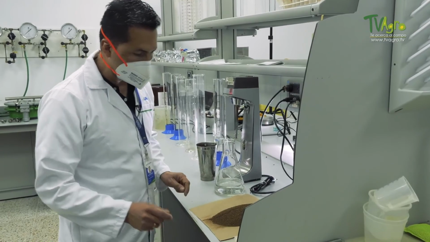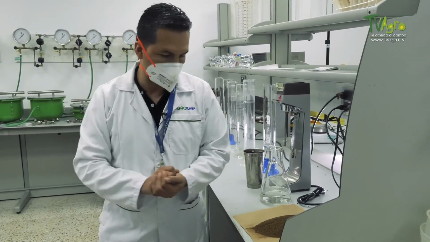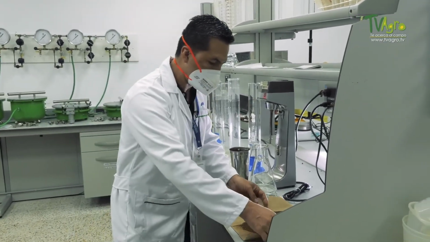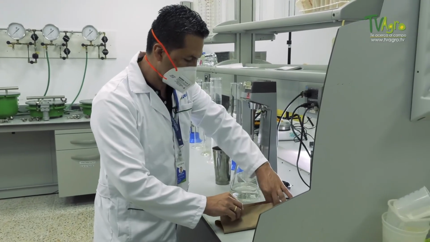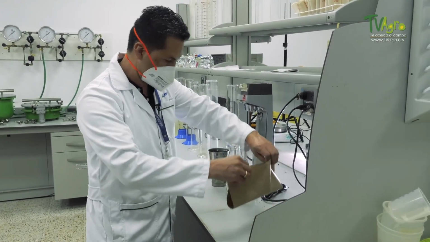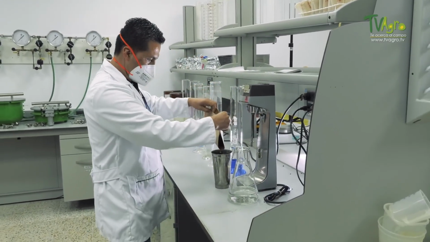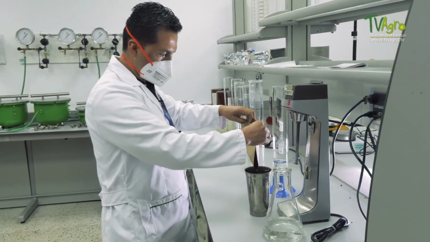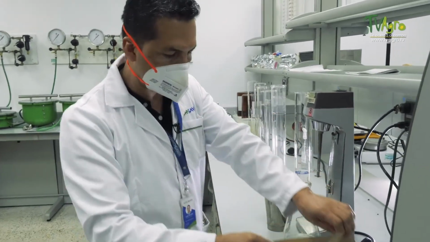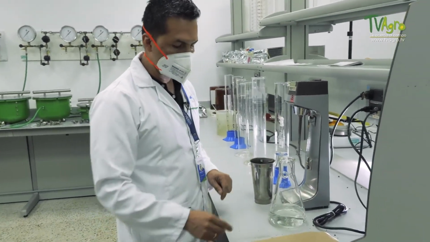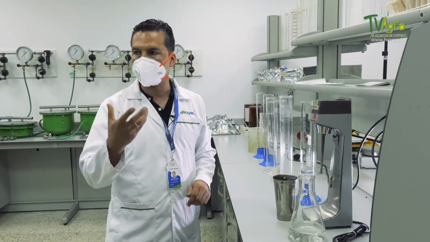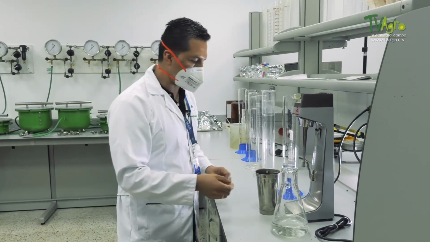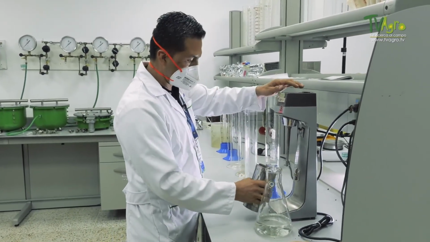Then we measure the 50 grams with a scale. We take 50 grams as such, and those 50 grams we are going to put in a mixer with a special solution, a dispersing agent that is going to make the soil particles suspended, and then by their weight they are going to decant in certain times.